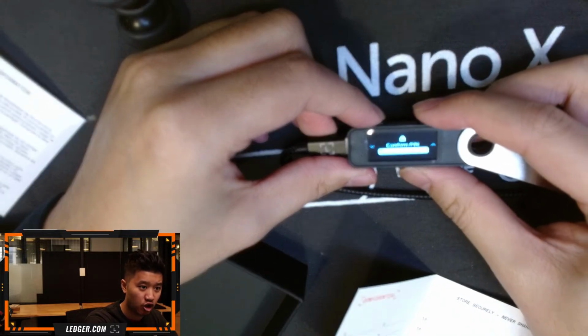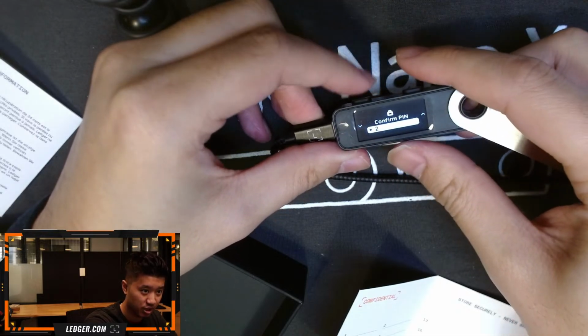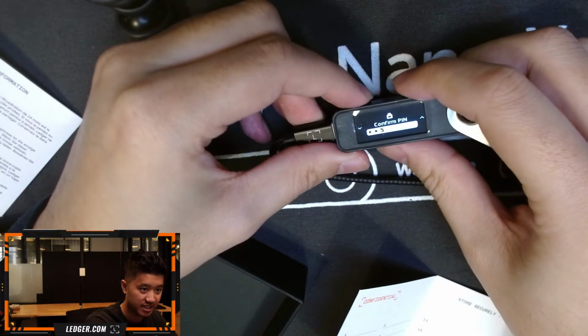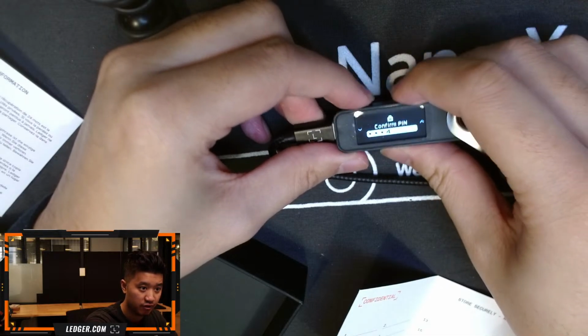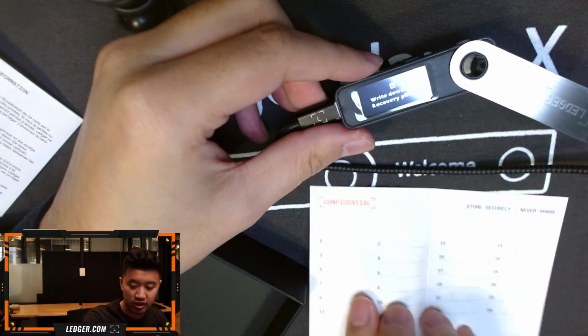All right. So of course, we're just going to do 1, 2, 3, 4. When you confirm, you just press both buttons at the same time, as you can see. 1, 2, 3, 4. Pretty simple, pretty self-explanatory. This step is very important.